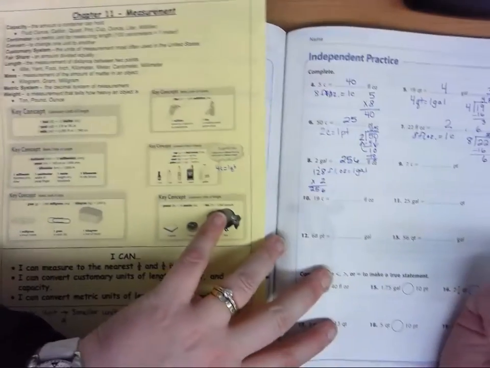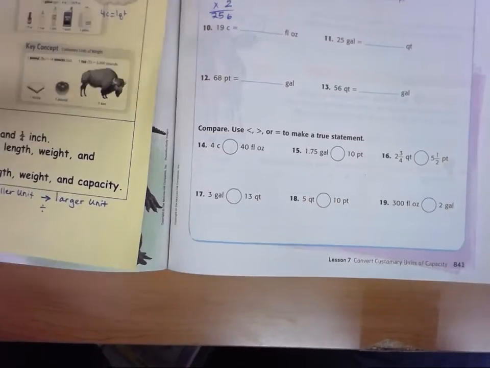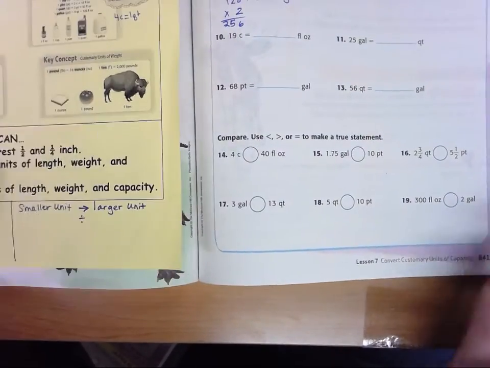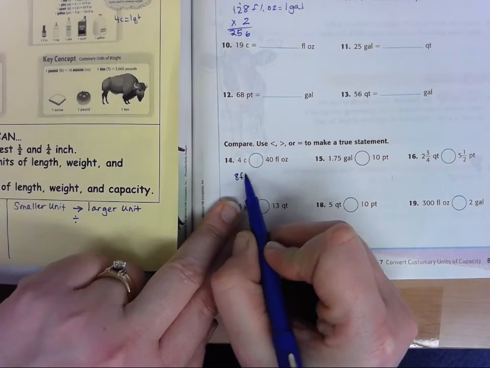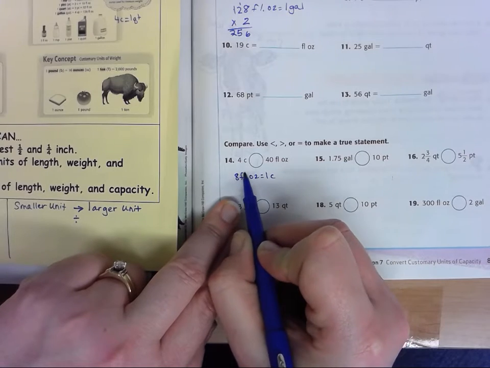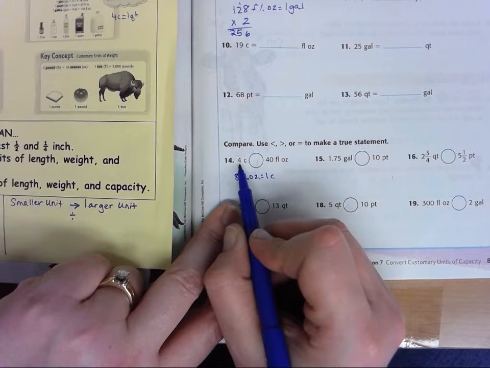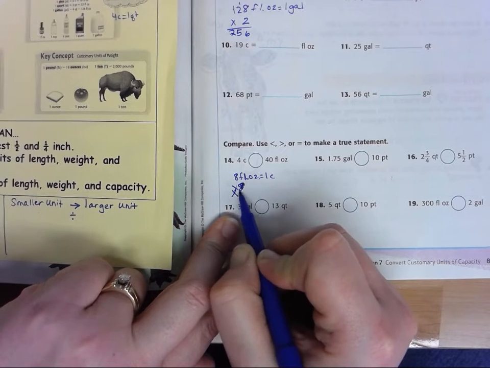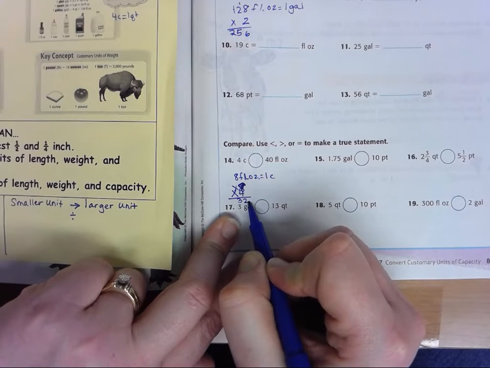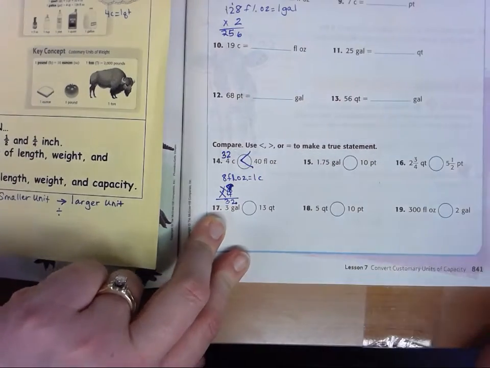Okay. Now, if we look at the bottom of the page and do some comparisons, let's compare these. What's bigger, 4 cups or 40 fluid ounces? Well, there's 8 fluid ounces in 1 cup. So, let's change this into ounces. 4 cups would be 8 times 4. 8 times 4 is 32. So 32 on this side or 40 on that side would be greater than.